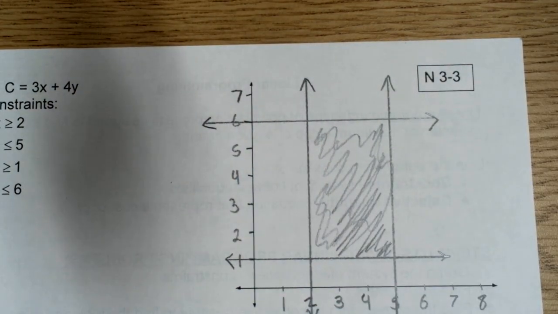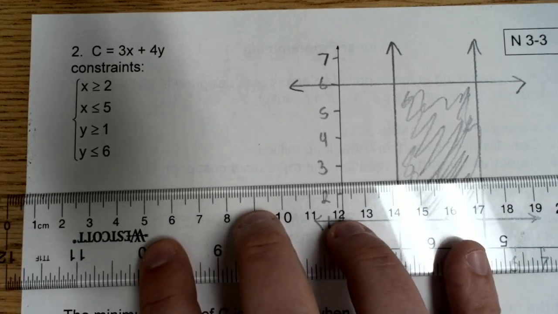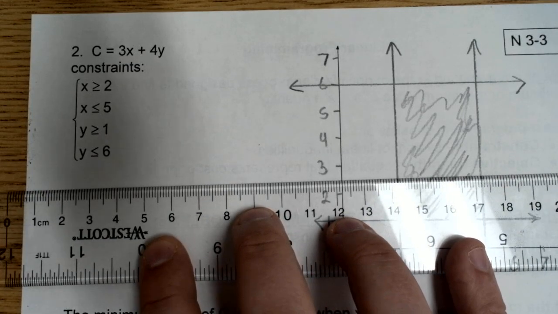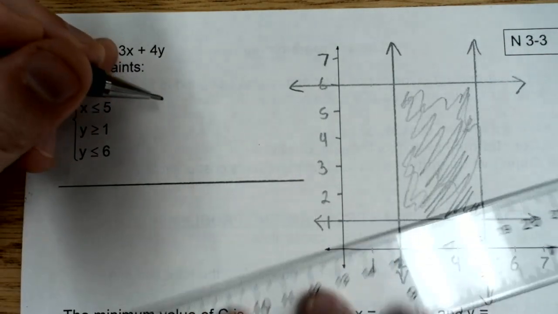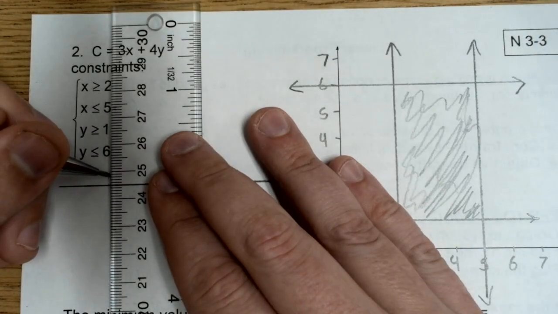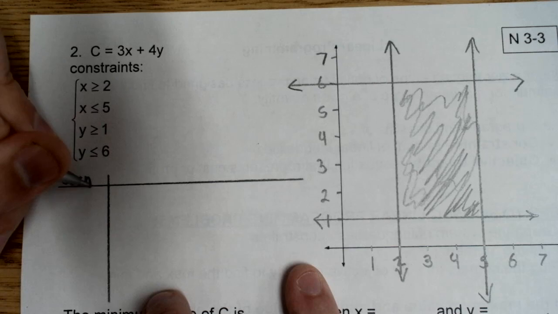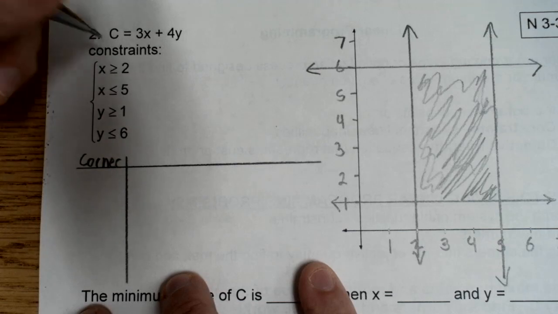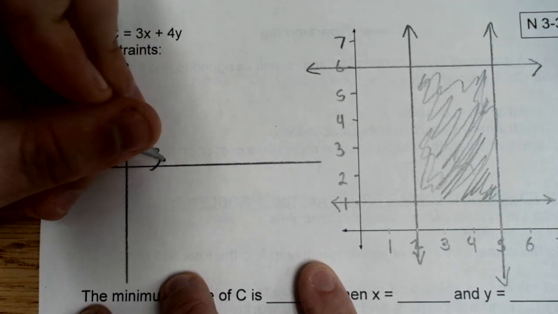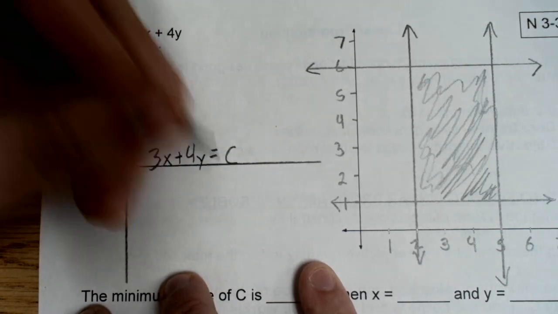Next thing I need to do is I've got to find my corners and see which one's going to be the maximum versus the minimum. So I'll set up a little bit of a chart here. So for my corners, then my formula that I'm using is 3x plus 4y equals c.